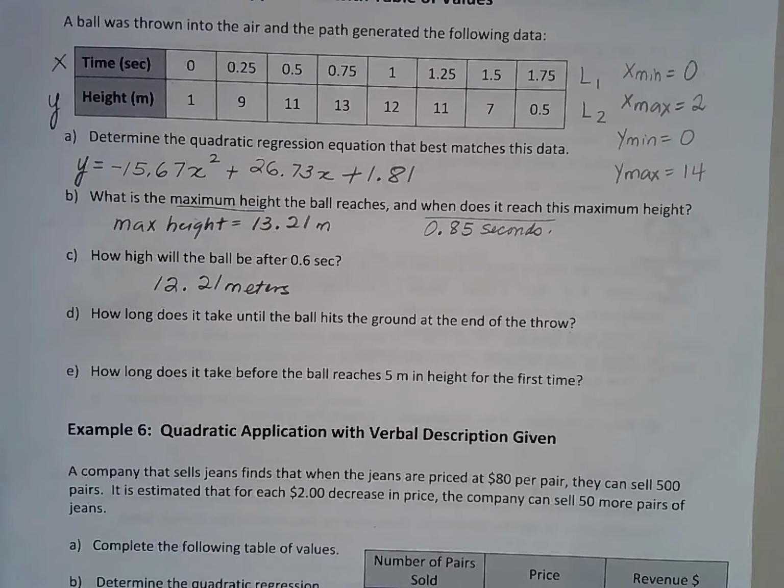Did you get 12.21? Or the question would be, how do you get that? That's a question.